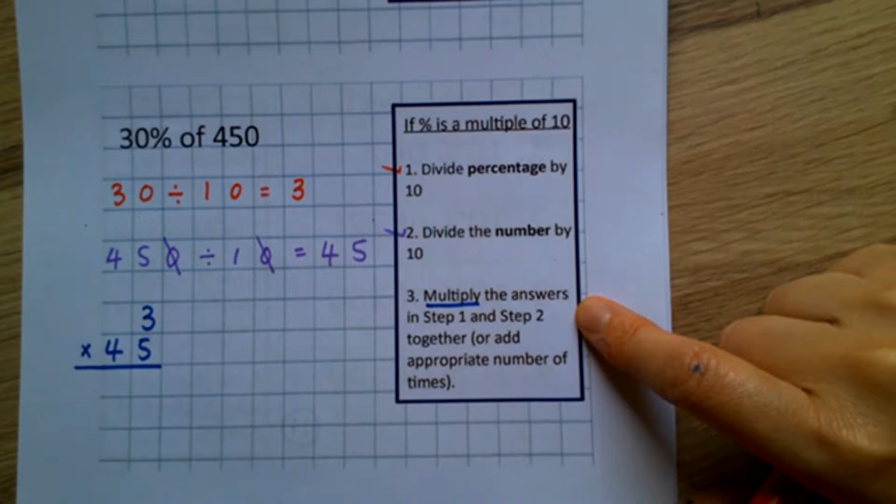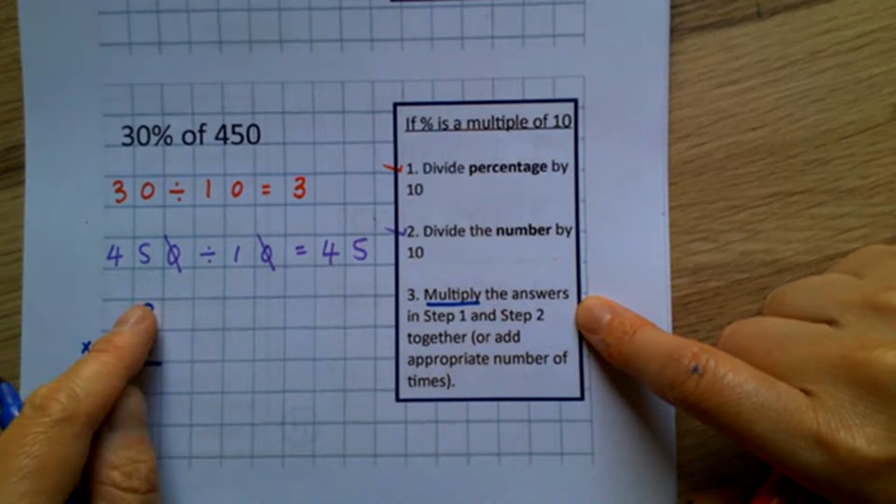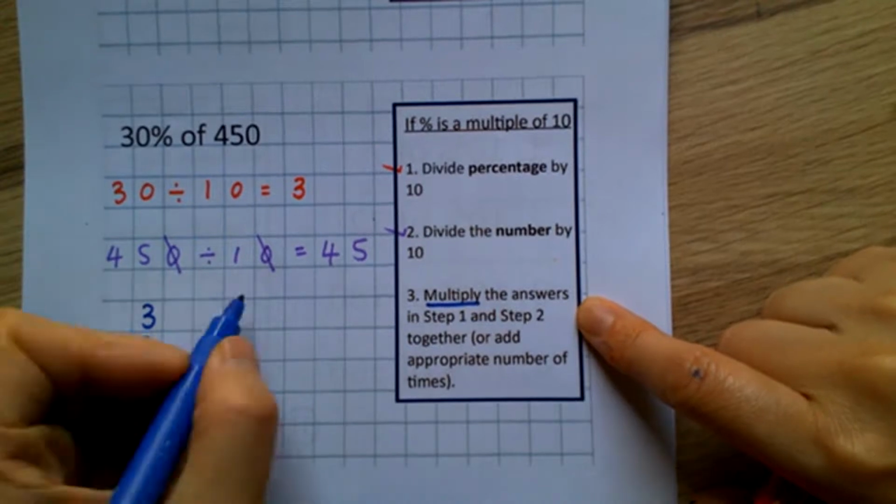Oh, I see. You're right. When I multiply, I always have to put the largest number at the top, because that, now that you mention it, would be quite tricky to solve, wouldn't it?